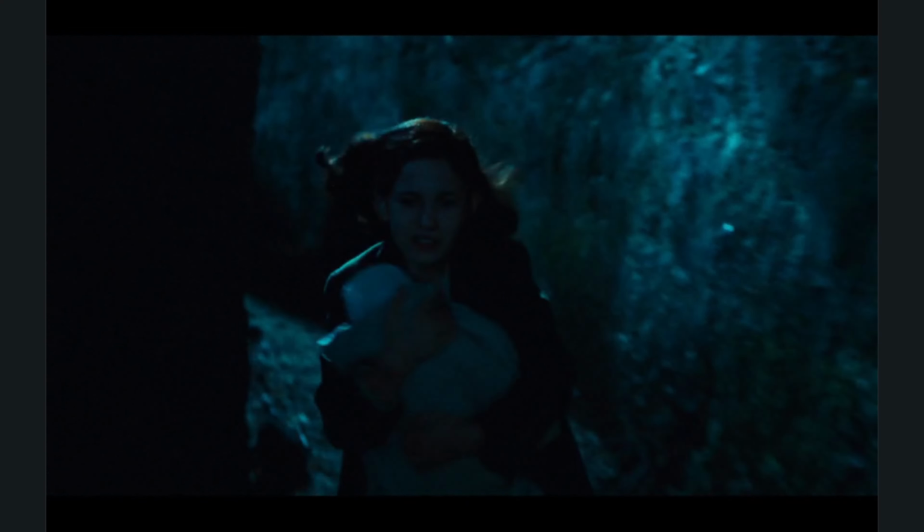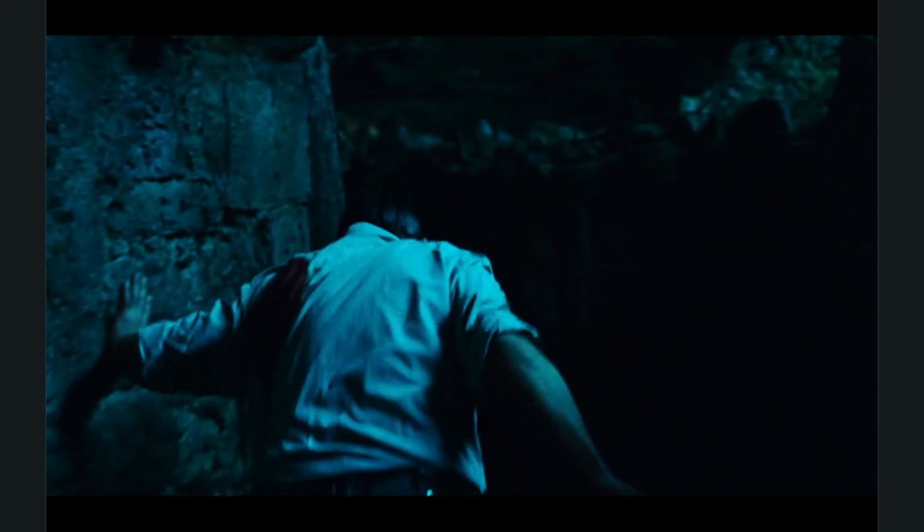In Pan's Labyrinth, Ofelia takes the baby. She goes into a labyrinth. She's pursued by her stepfather, who's a very dangerous individual, and he's got murderous intent. And she is trying to protect this small, vulnerable baby from this advancing villain.